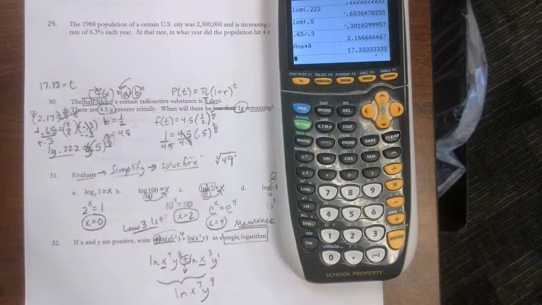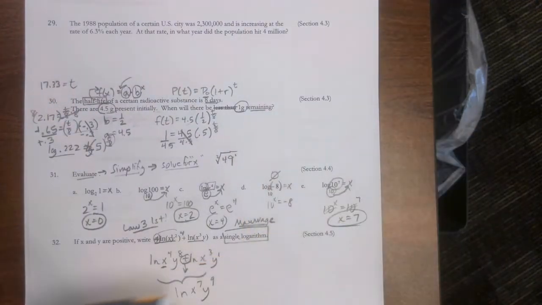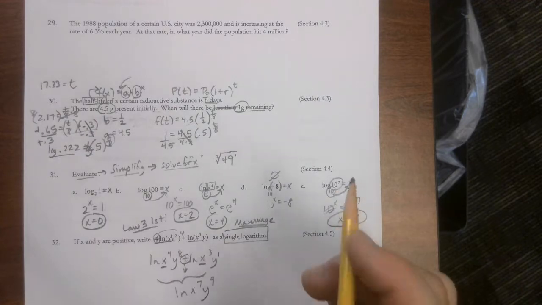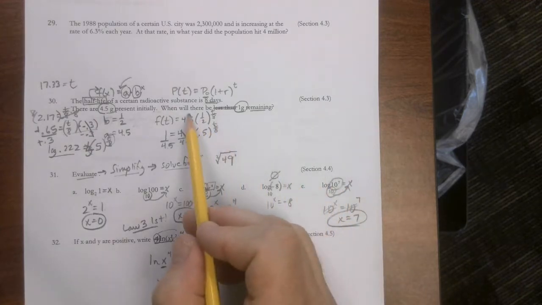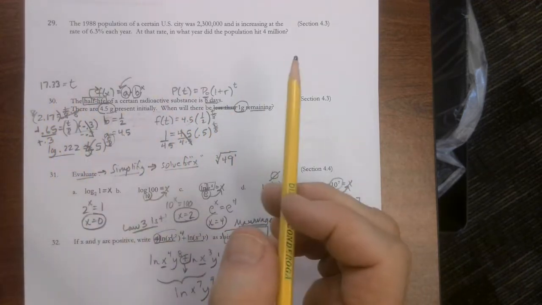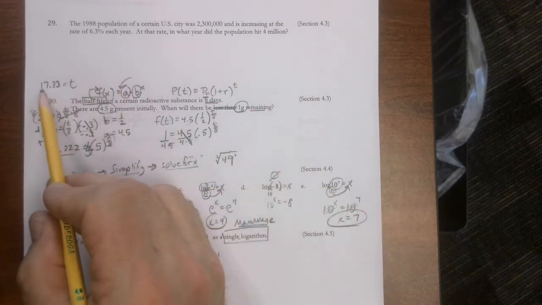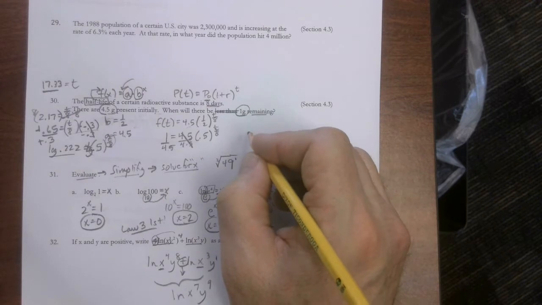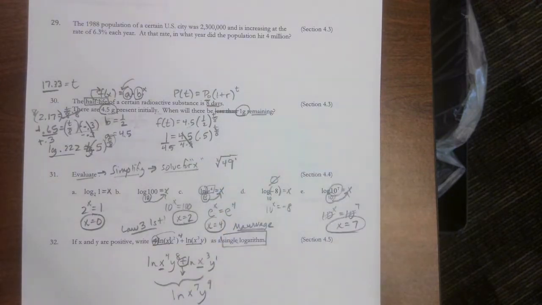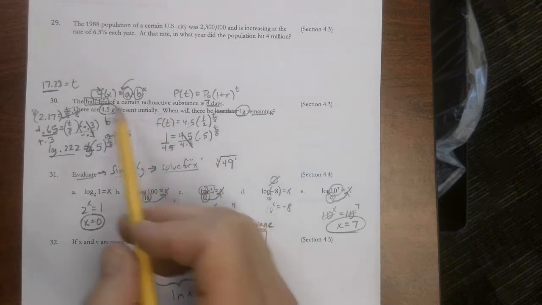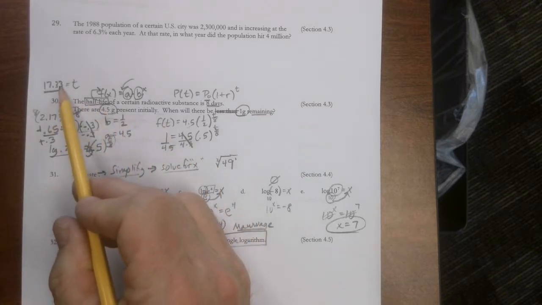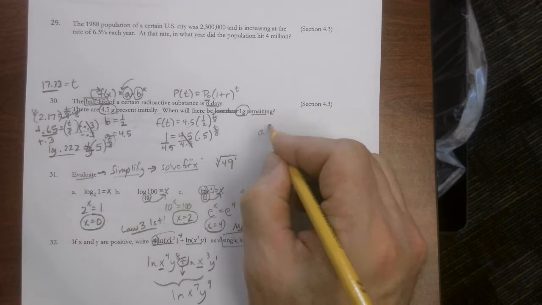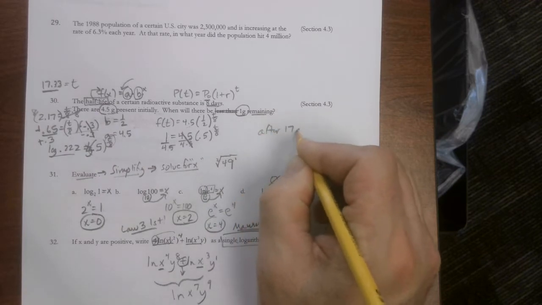17.33. Now we need to talk about this. The answer says 17. So on the 17 point, I think we'll just consider it rounded. Let me double check that. Okay, they didn't say 7, they said after 17 days, which you can tell, 17.33 days. So the answer is after 17 days.